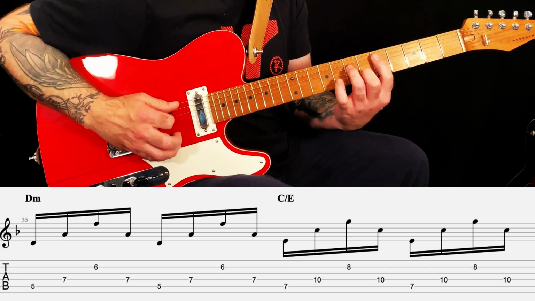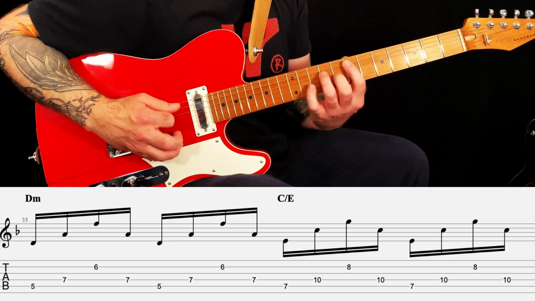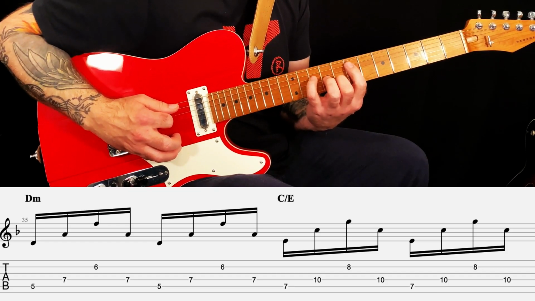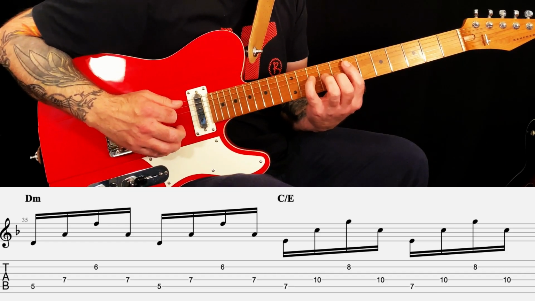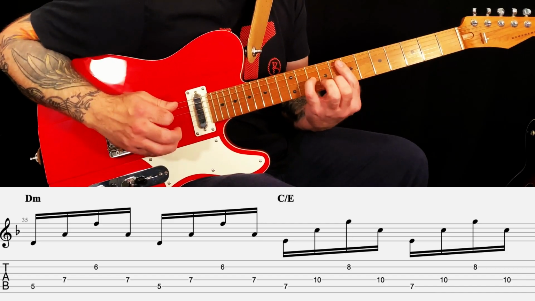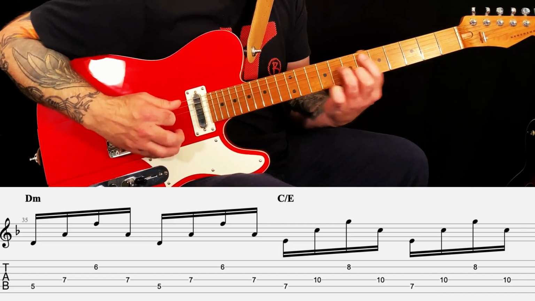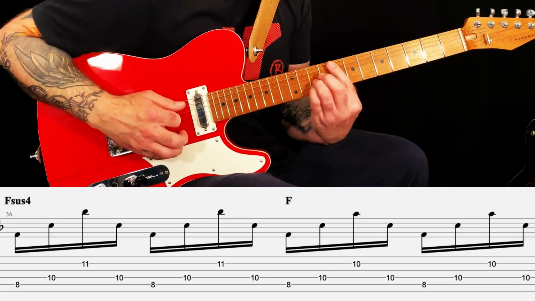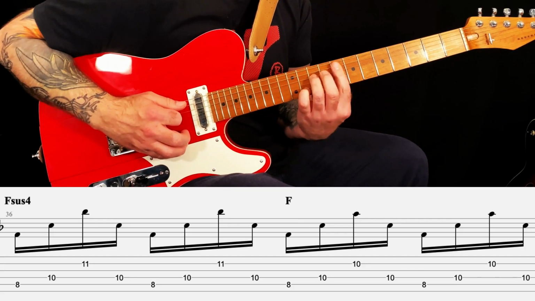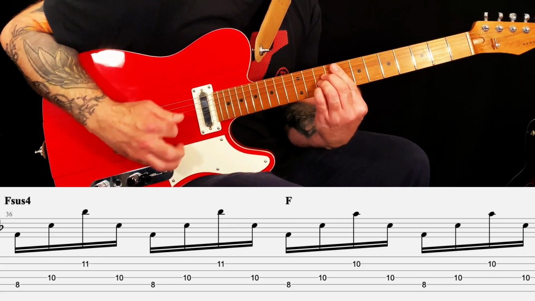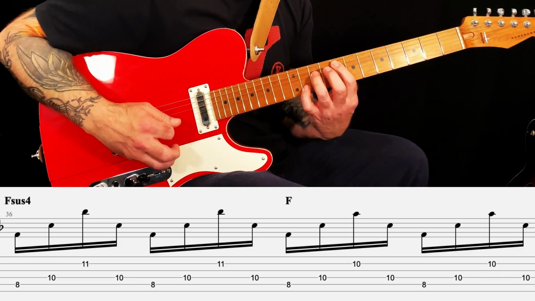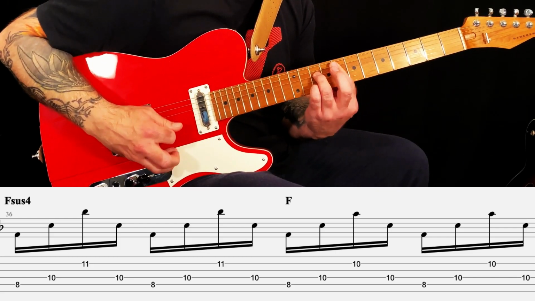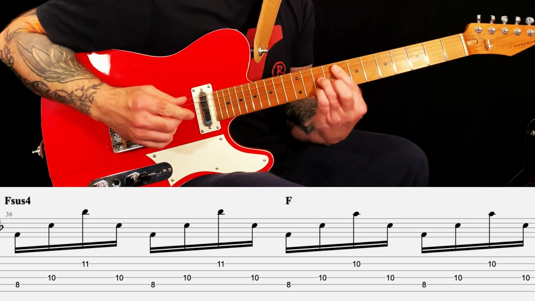Okay, so we do the D minor there, and then we go up to the C again. So this time we're doing 7, 10, 8, 10. Then we're going up to an F chord, F major, but we're doing the sus4 to start with. So we're doing 8, 10, 11, 10, 8, 10, 11, 10, and down to the 10th fret on your B. So that bar.